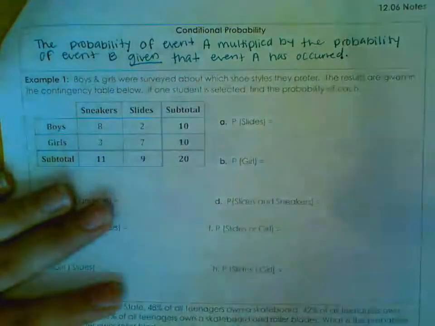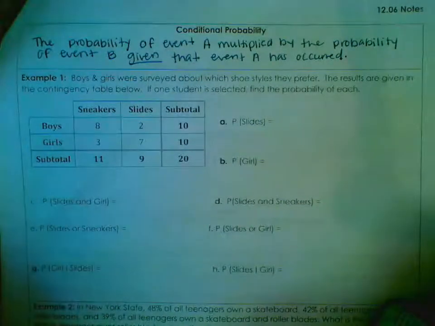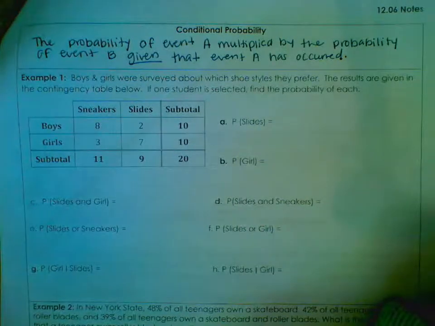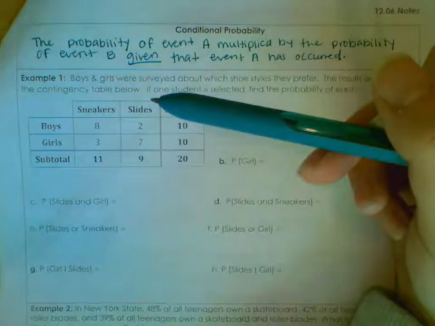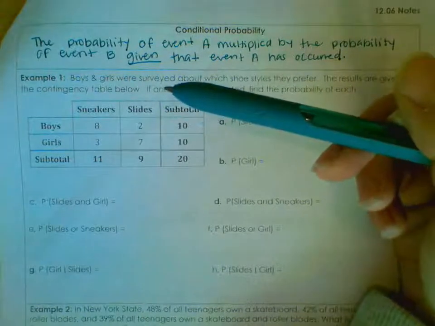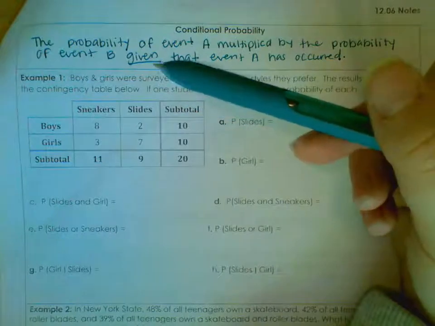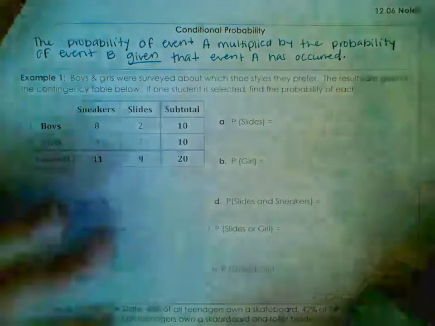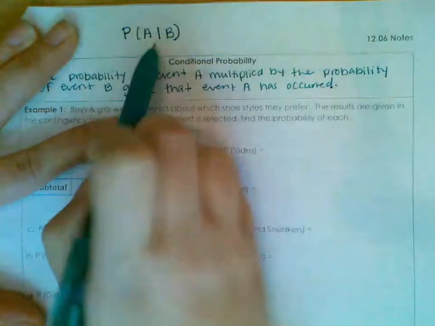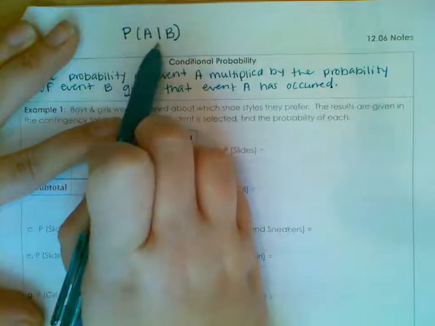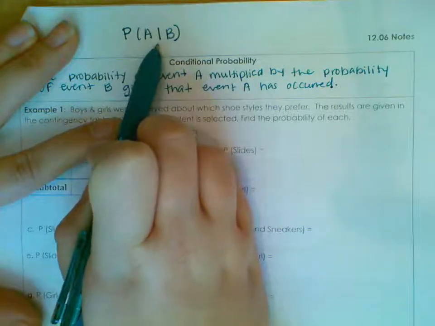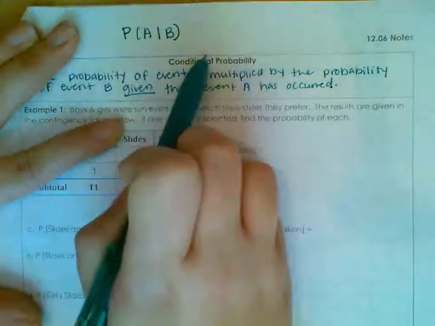Okay, so this is assuming that when you're looking at two events, one event has already happened. So you are given that one event has happened. I want to know what's the probability that the next event is going to happen after that first event has happened. So we're going to be using a formula that is on your formula sheet. And so this is going to be the probability of A given B, that's how you read this. A given B is just a vertical line. So when you see that vertical line, you know you're going to be doing a conditional probability problem, a given problem.